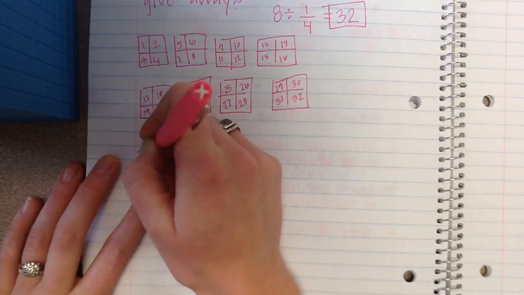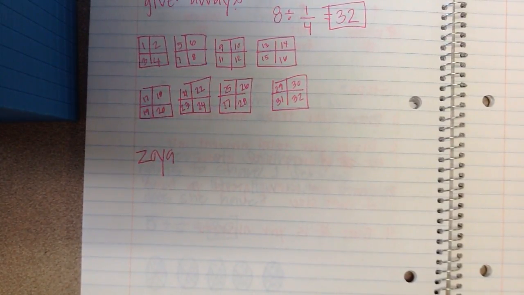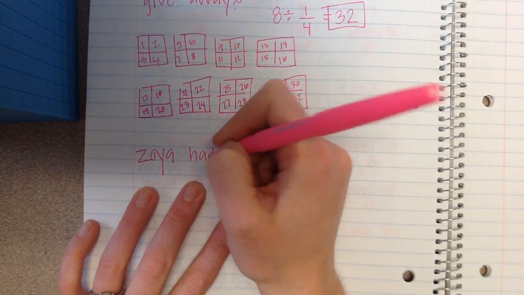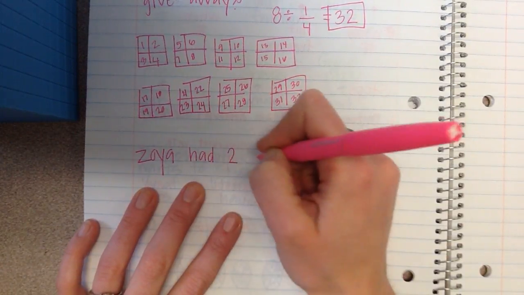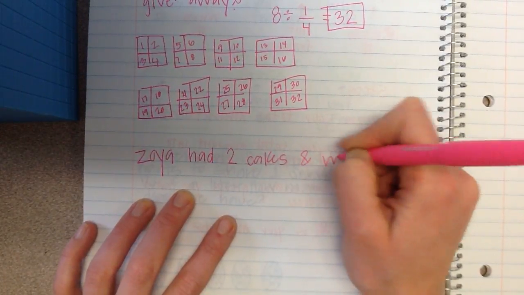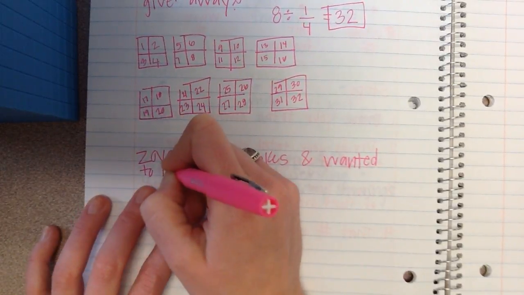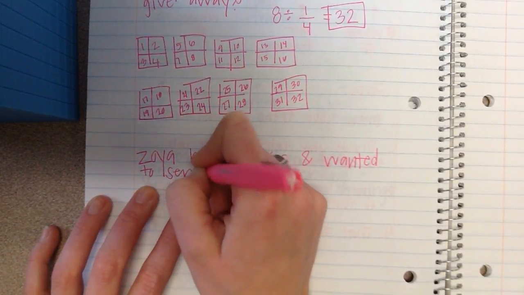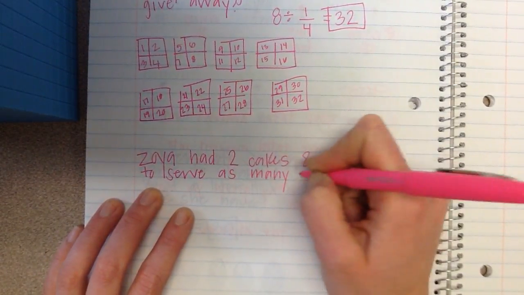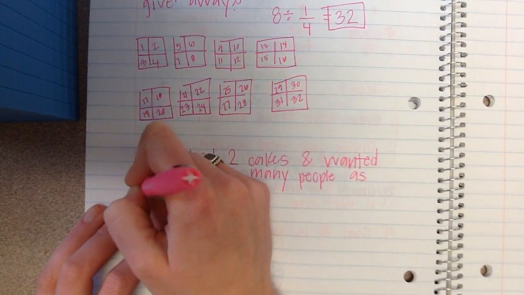We'll say Zoya. Happy birthday, by the way. Okay, we're going to use some cake. Zoya had 2 cakes and wanted to serve as many people as possible.